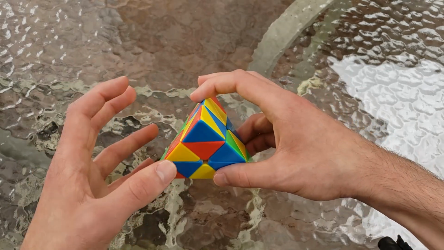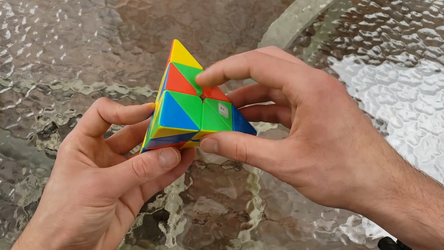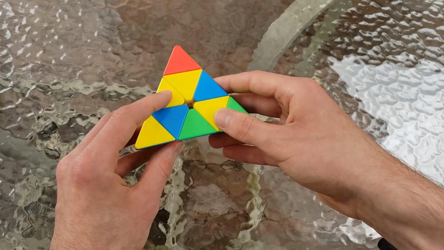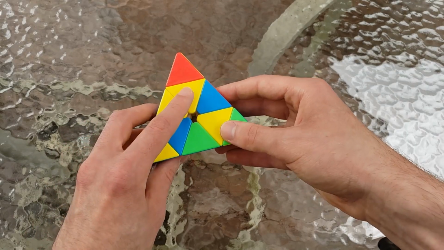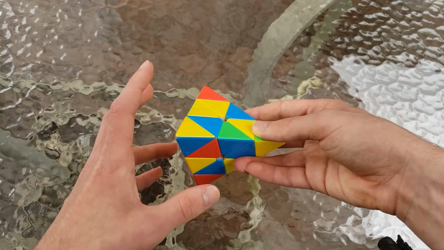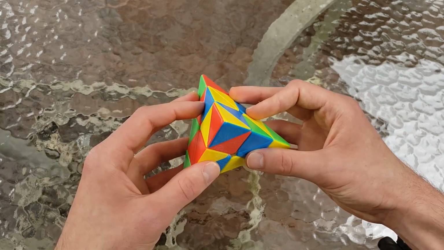A 2-flip isn't really that good, so what I would actually plan to do is insert this normally on the other side instead of sledging it, and keep this in this position. And then we'll be able to have an L4E that will be 2 sledges, basically. And you'll see what I mean as we do it.